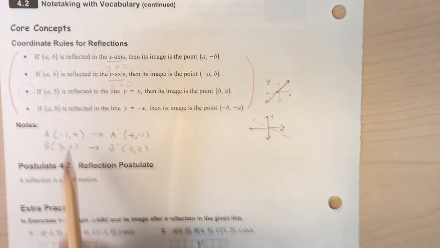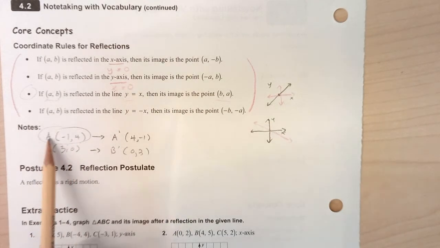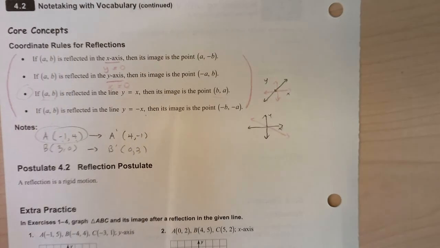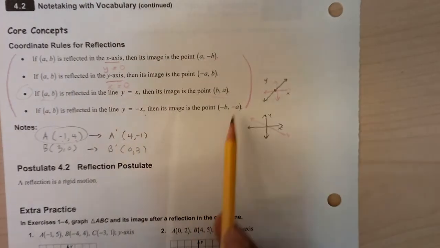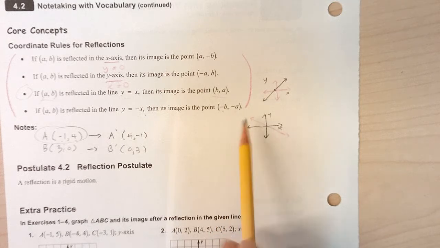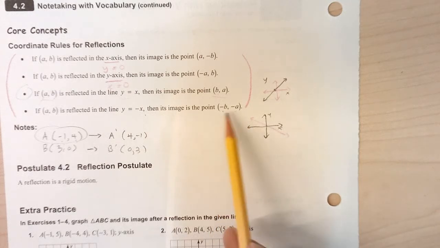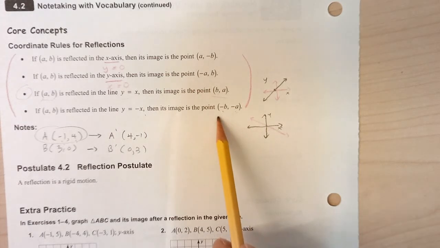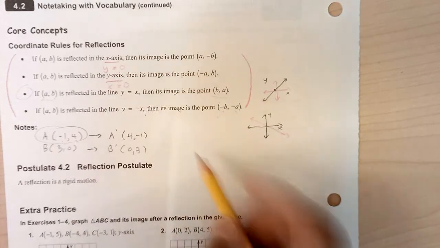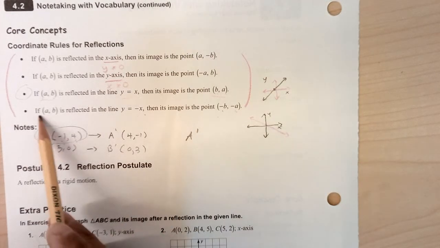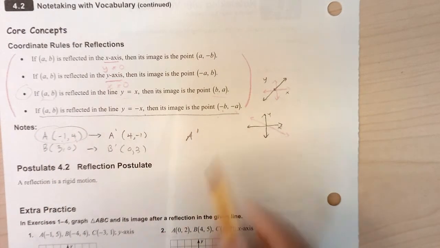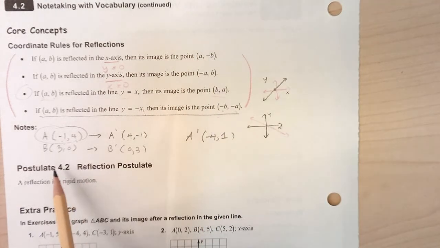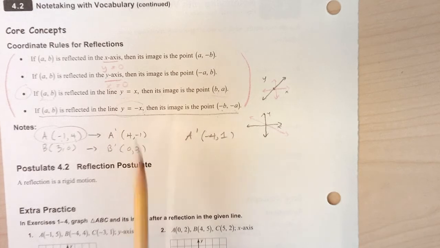Let's just say I'm reflecting this point, A, negative 1, 4, about the line y equals negative x. Yes, I can graph that and show you the coordinates of A prime, but this rule is saying take the x coordinate, the opposite of that, and then make it the y coordinate. Take the y coordinate, take the opposite of that, and make it the x coordinate. So negative b, negative a for this reflection would actually be negative 4, positive 1, if I were reflecting over the line y equals negative x.